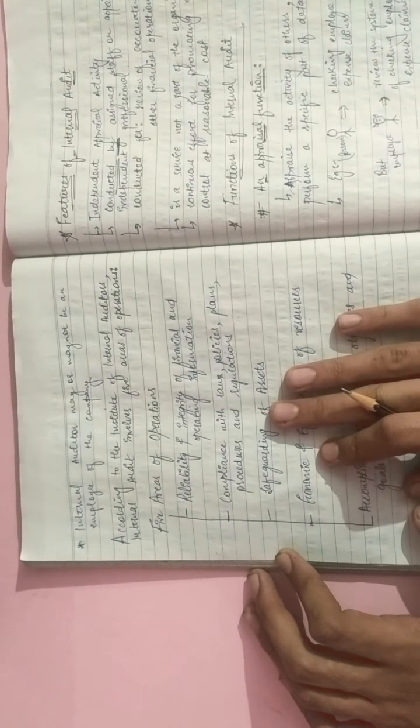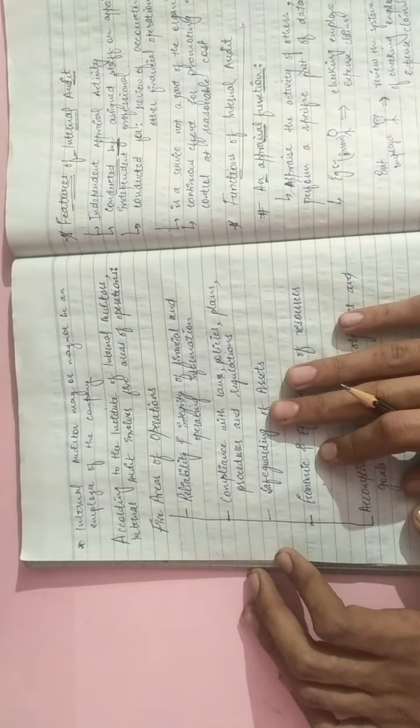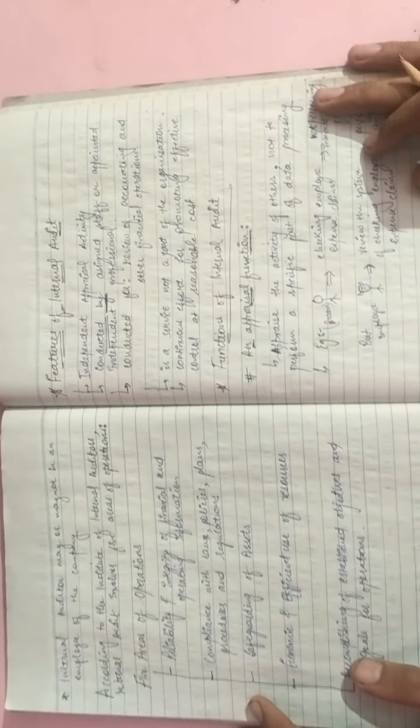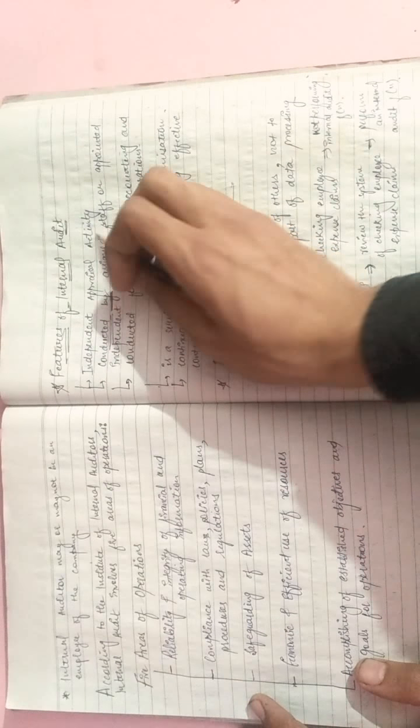Okay, so these are the 5 areas of operations of internal audit. Now let's see the features of internal audit. Features of internal audit are, as I said, independent appraisal activity. You can classify the activities according to their value, and it is independent. Okay, anyone can do it. Conducted by assigned staff or appointed independent professional. Who conducts internal audit? Internal audit is conducted by assigned staff or any appointed independent professional.